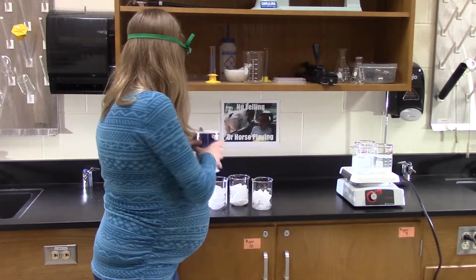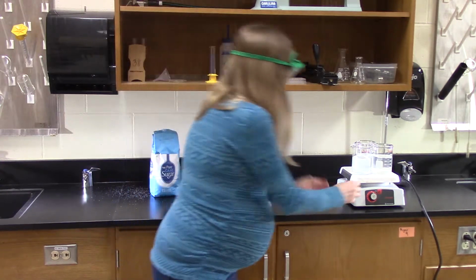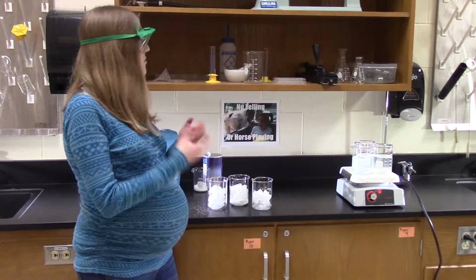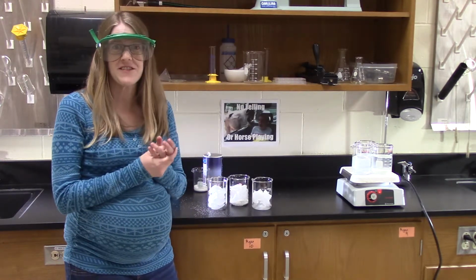So what I'm going to do now is start heating up the water. And this is already starting to melt, so we're good there, and we'll have to see what happens.